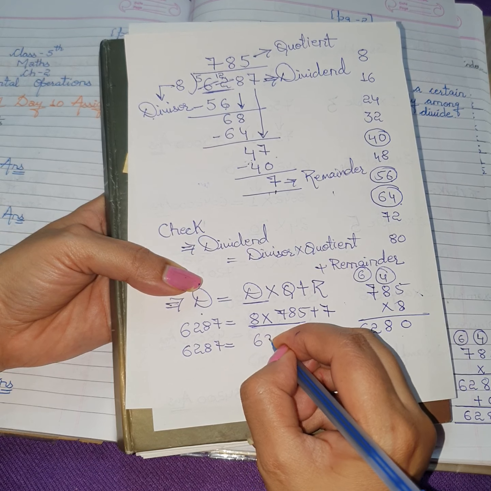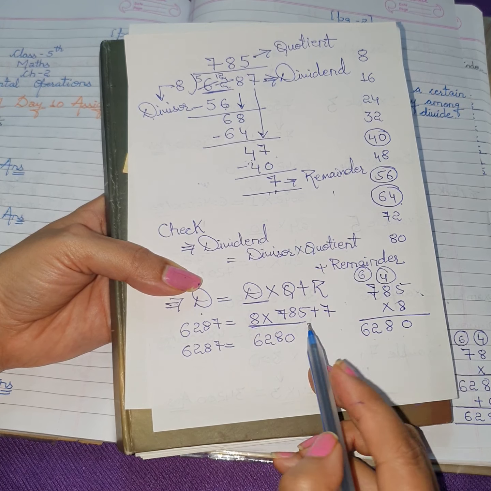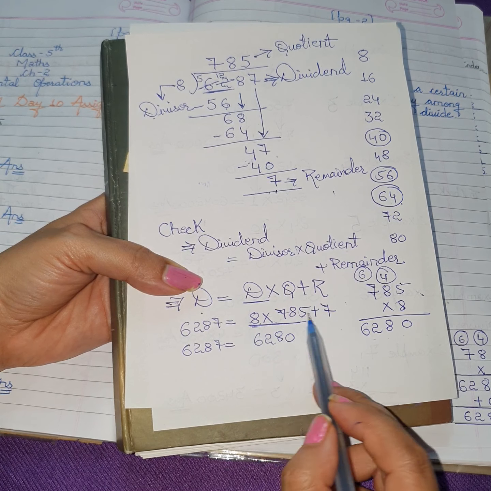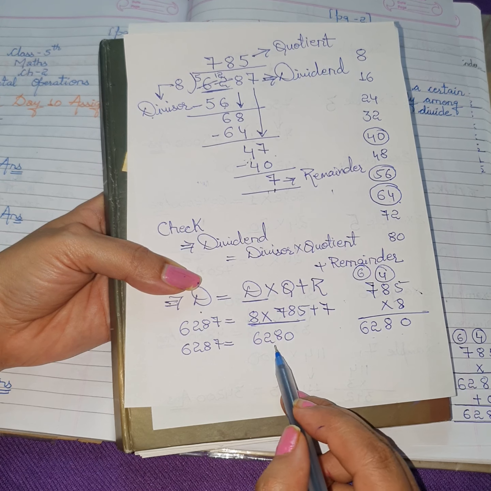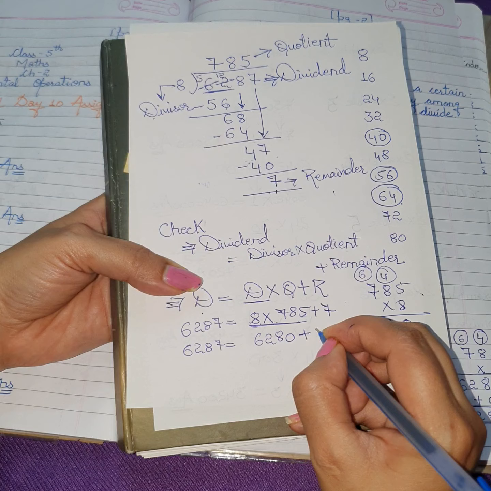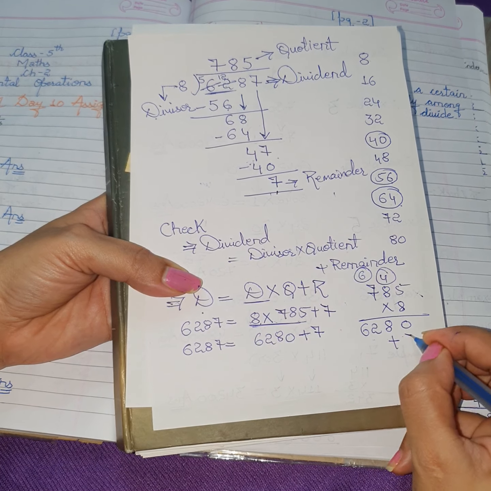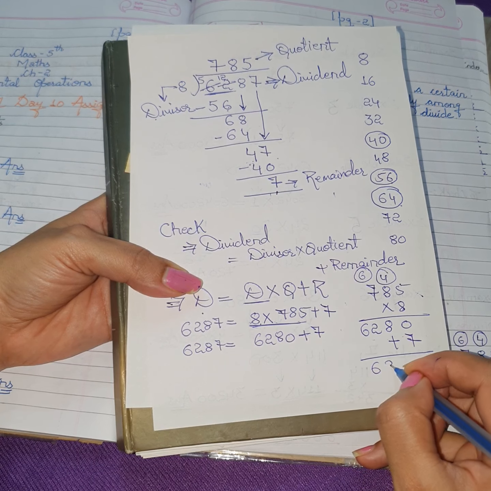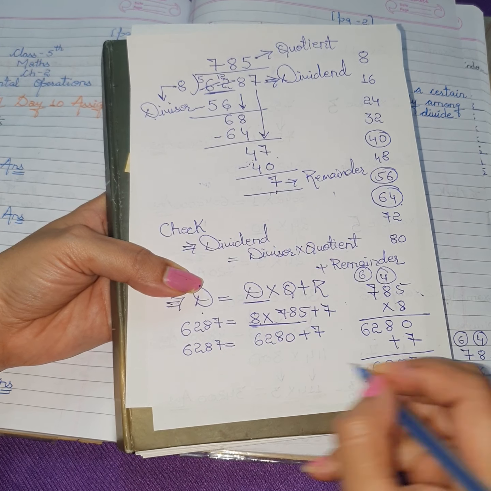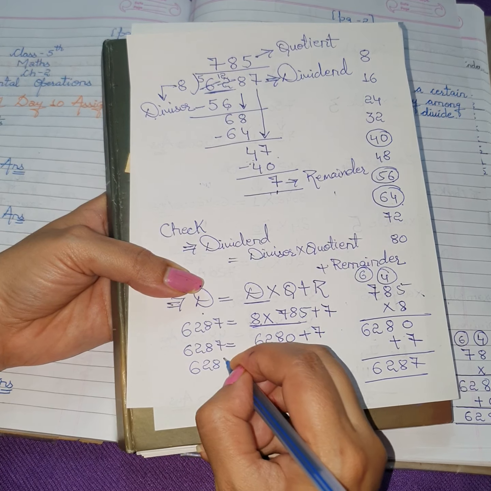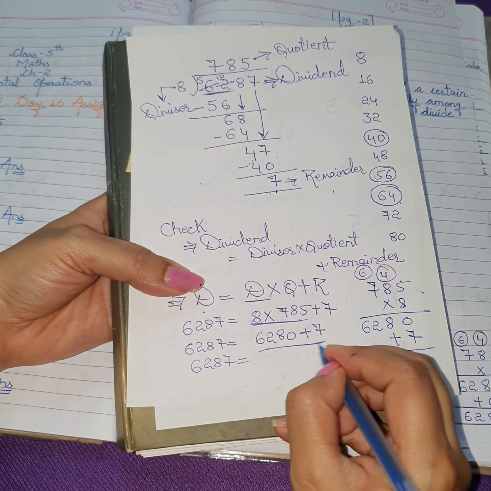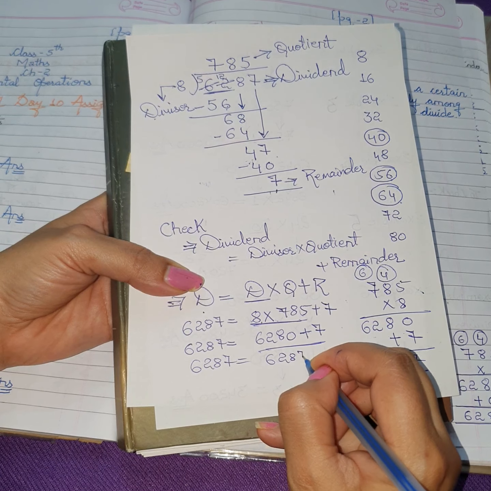So you have to write here 6280, in place of 785 into 8, since we have done the multiplication. In this 6280 we have to add the number 7, which is our remainder. So we will be adding 7 to it. What will we get? 6287. See, 6287 was here, and here also after adding we got 6287.